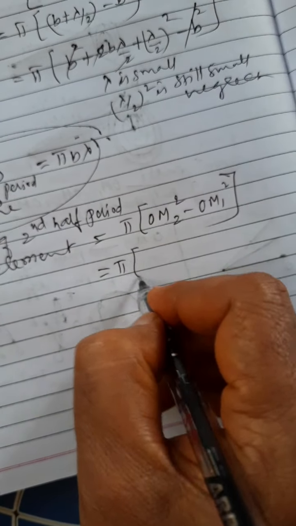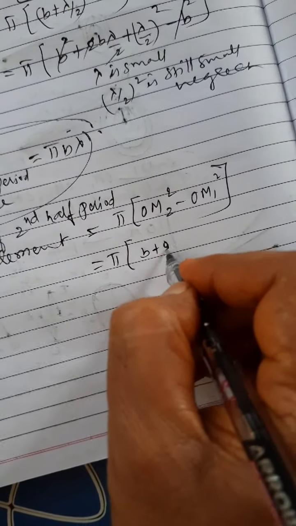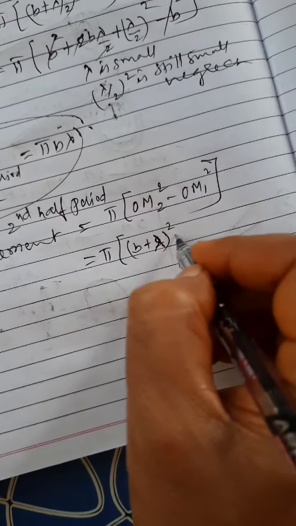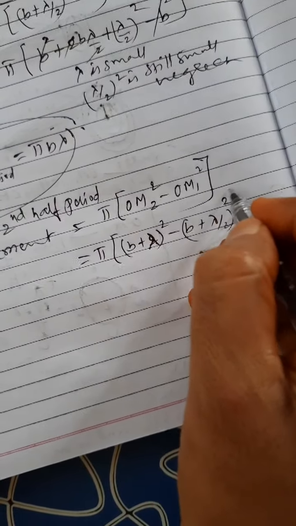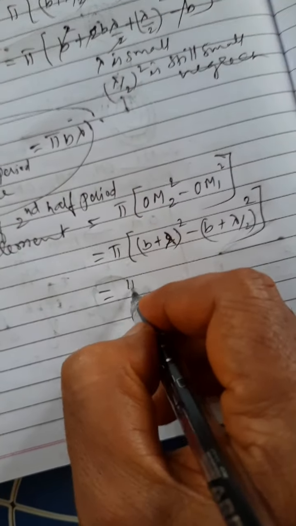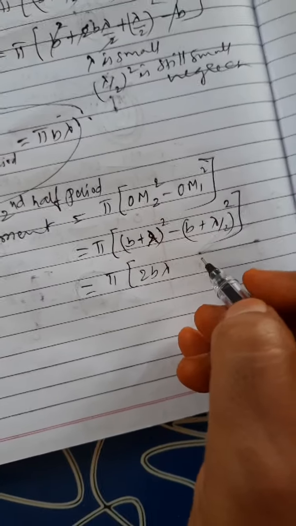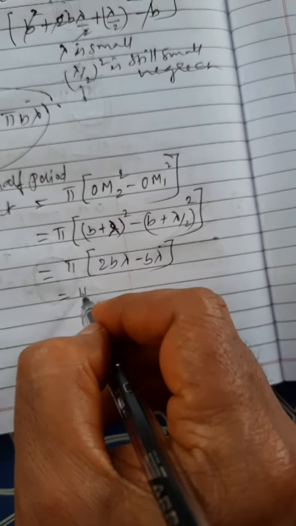This is equal to pi times ((b plus lambda) whole squared minus (b plus lambda by 2) whole squared). If you do this, it is going to be 2b lambda. Again, (lambda by 2) squared is neglected and this becomes b lambda. This is also pi b lambda.